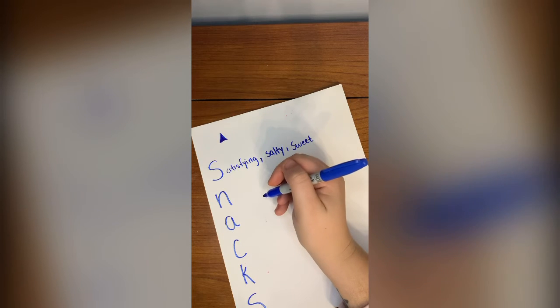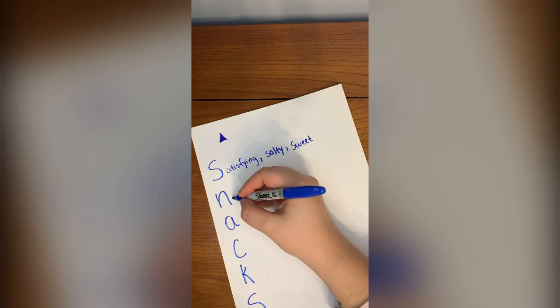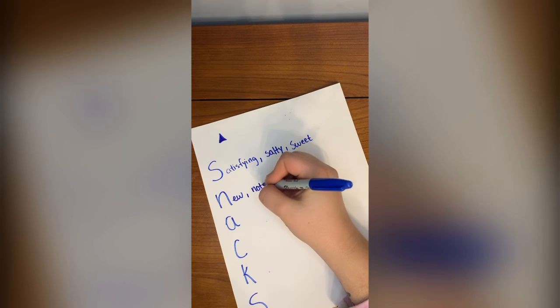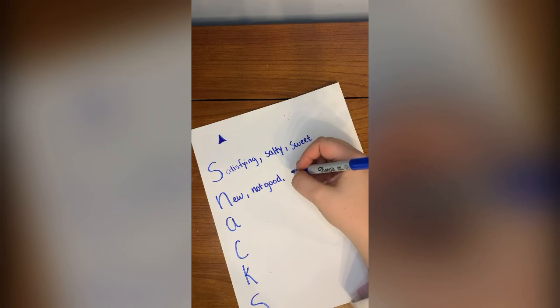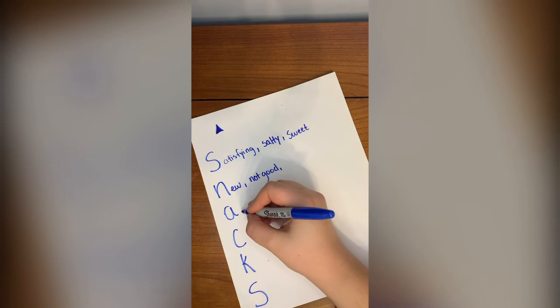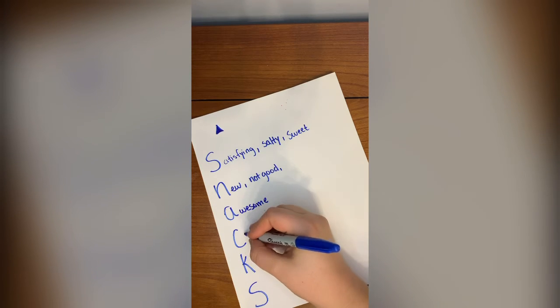N. Sometimes you get snacks that are new, or have you ever had a snack that you didn't like? Not good. We'll try to think of some other ones for that. Snacks are awesome. Sometimes snacks are cheesy.